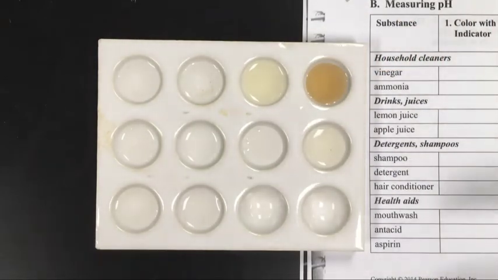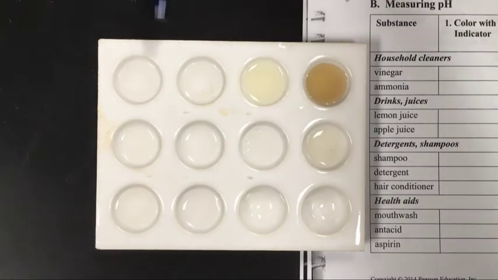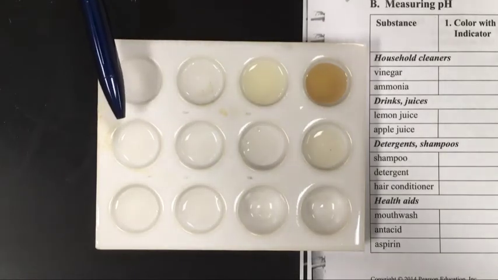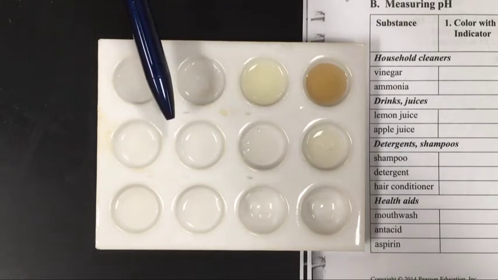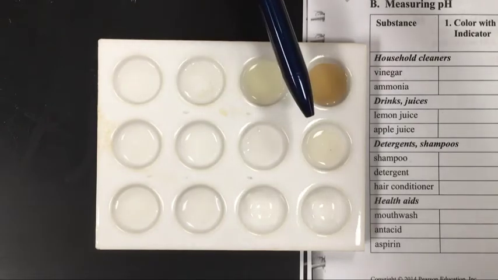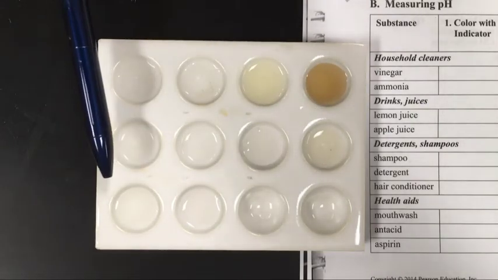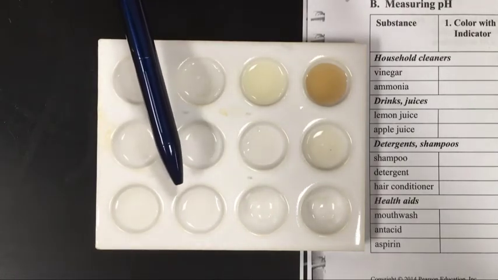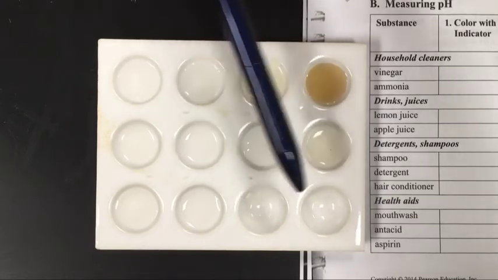The way I have them arranged, starting from top to bottom, you have the vinegar, the ammonia, the lemon juice, not apple juice but grape juice in this example. This is the shampoo. This is the detergent, Tide detergent. This is hair conditioner. This is mouthwash, antacid, specifically Rolaids, and then a solution of aspirin. And then these last two are blank here.